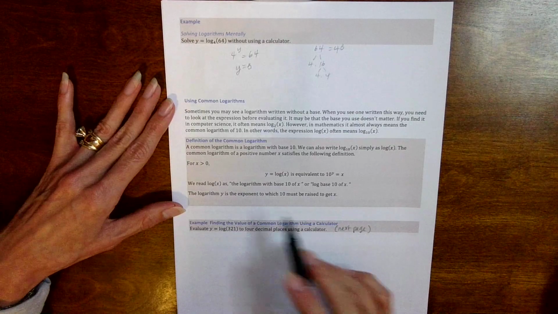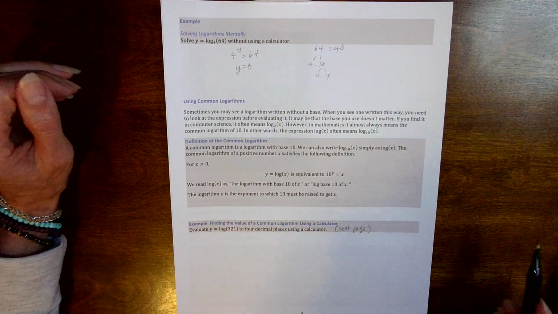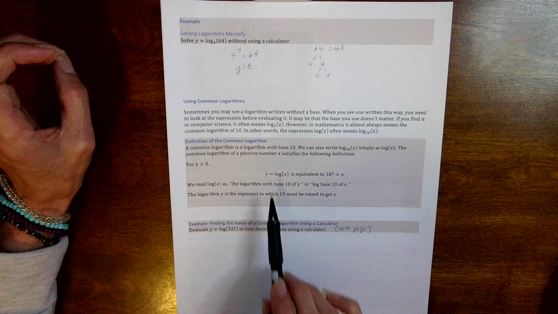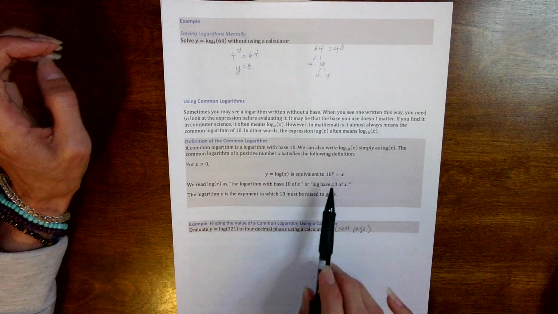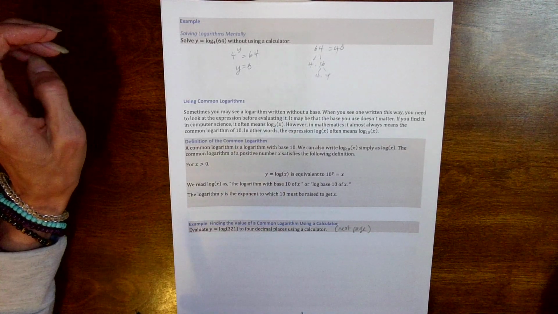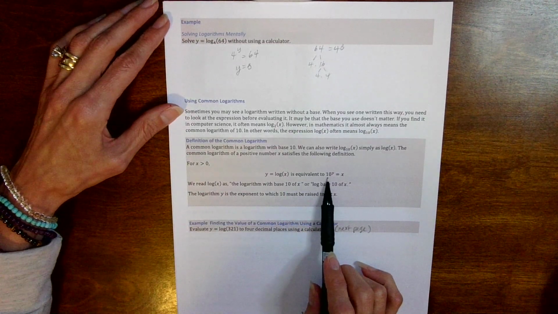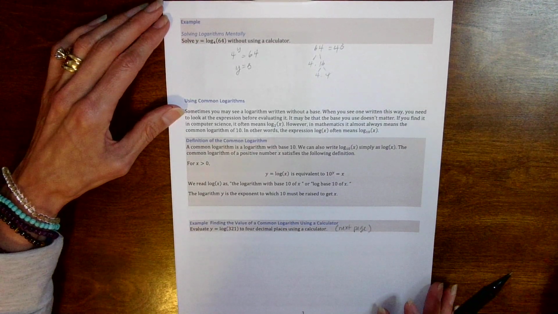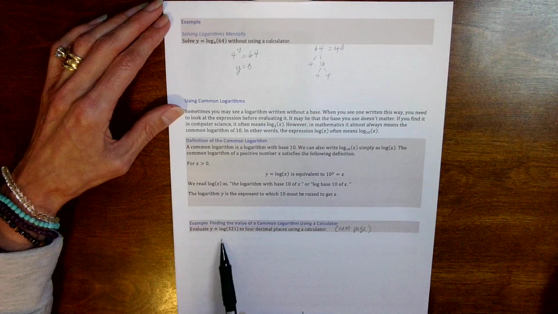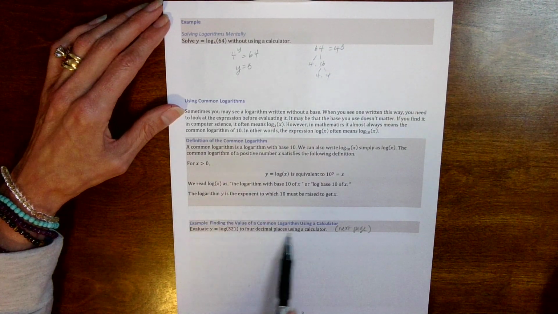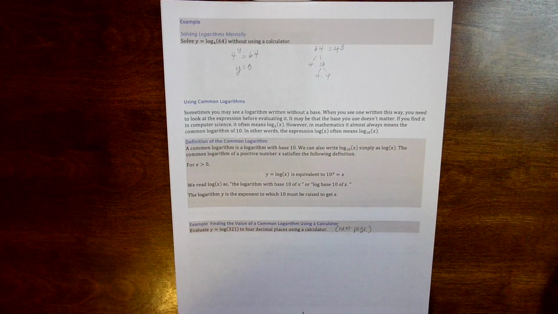I jumped the gun earlier telling you about the other logs that are on your calculator. If you have log with no base, it's log base 10, and it's equivalent to 10 to the y equals x. So it says evaluate log 321 to 4 decimal places using your calculator.